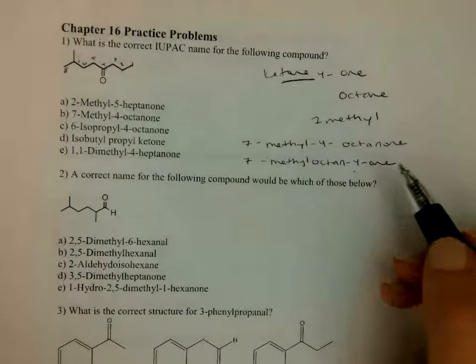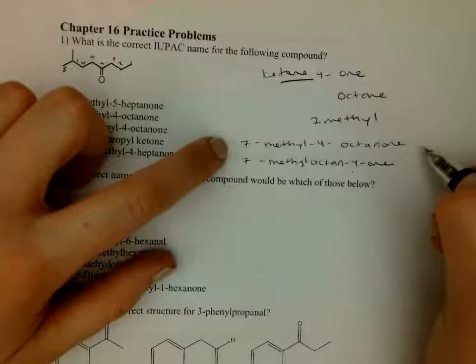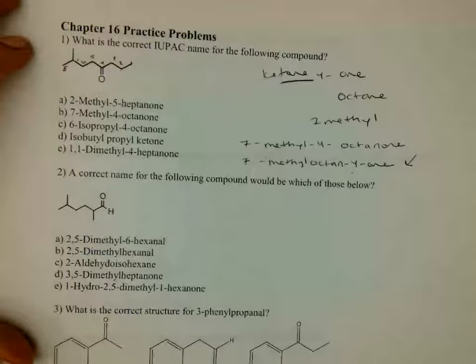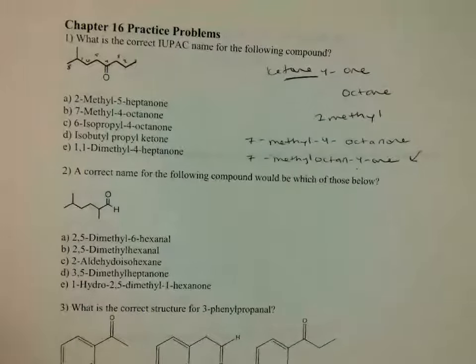It's just a little bit more specific. Both of these are correct. IUPAC is moving towards this one lately, but either one of these are right. So I don't want you to get confused on the MCAT or whatever if that comes up. So the right answer for this one would be answer choice B.